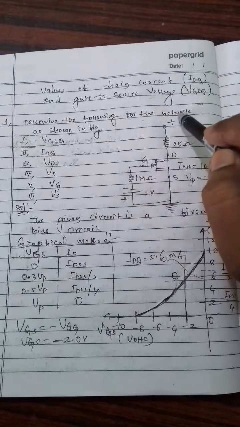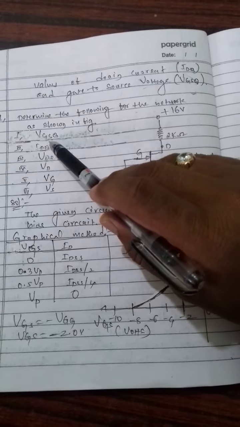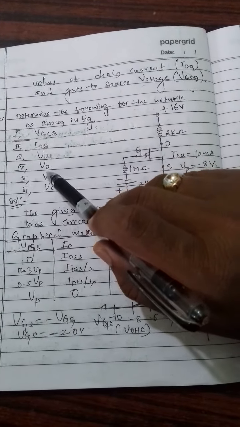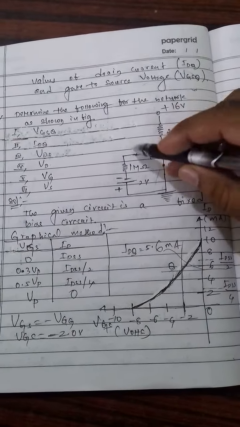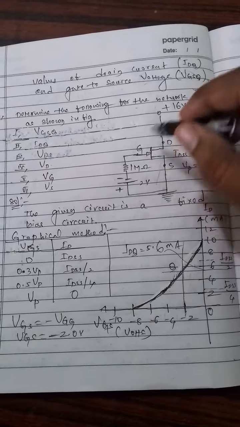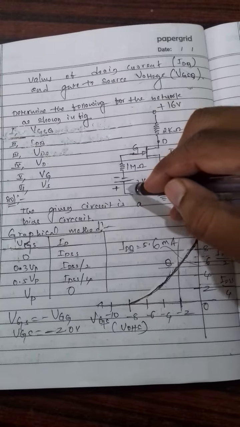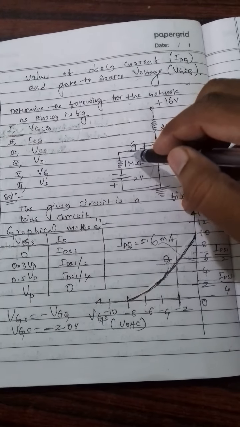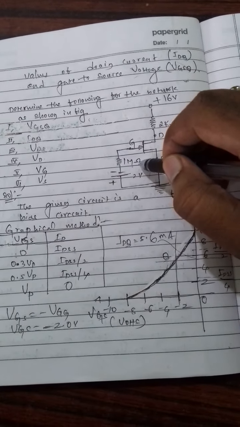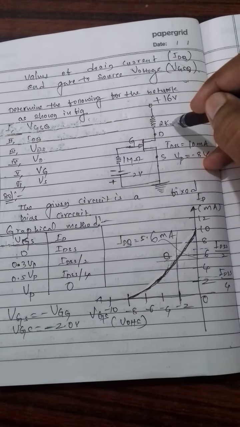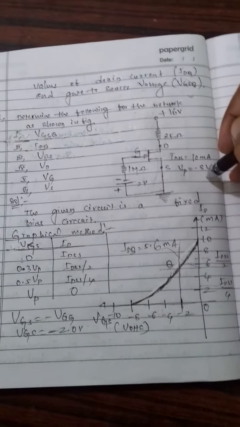Determine the following for the network as shown in the figure: VGSQ, IDQ, VDS, VD, VG and VS. This is a fixed biasing circuit, because a fixed voltage is applied at the input, and a high gate resistance RG is equal to 1 megohm, RD is 2 kilo ohms, IDSS is given, and VP is equal to minus 8 volts.